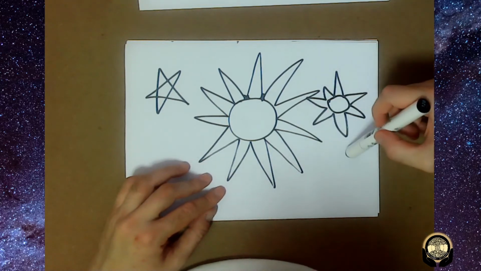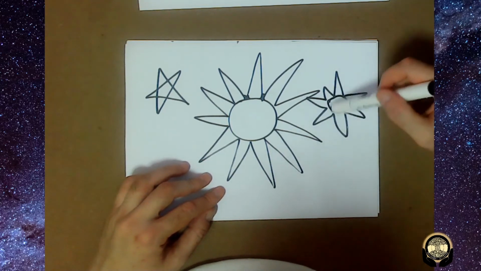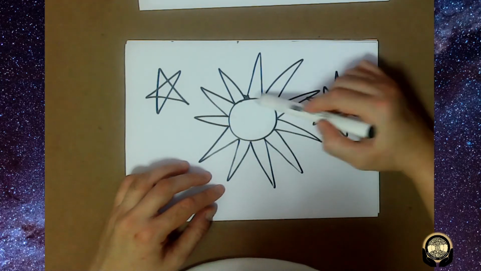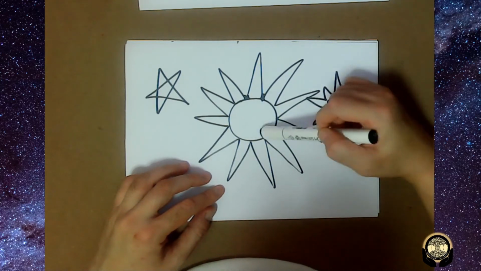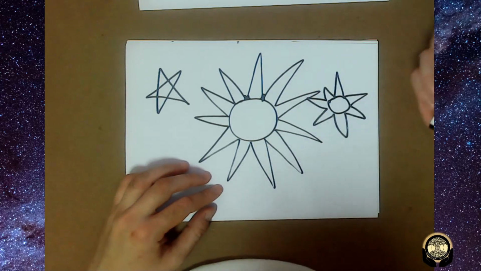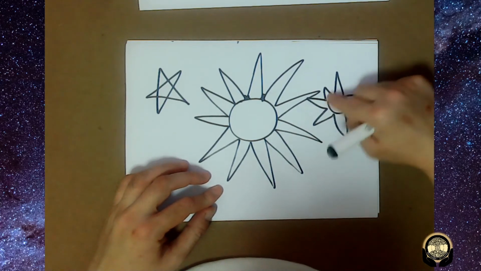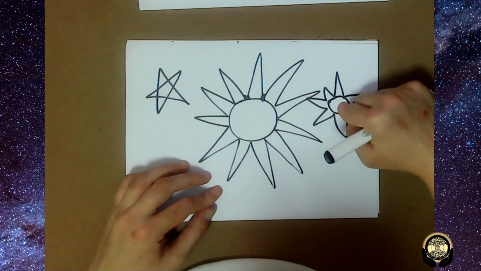Usually, when you draw a shape like this, it's to draw attention to it. You want either your attention or other people's attention towards whatever this thing was that you have drawn.